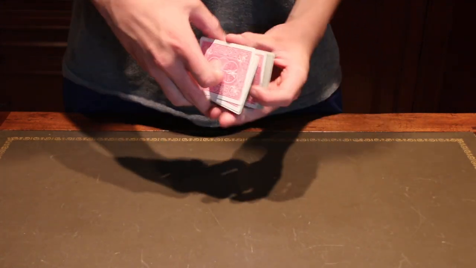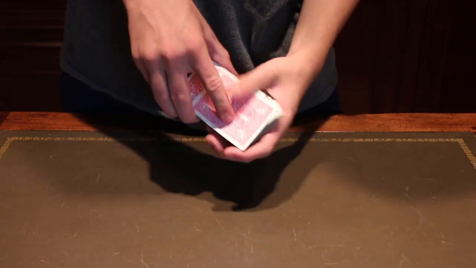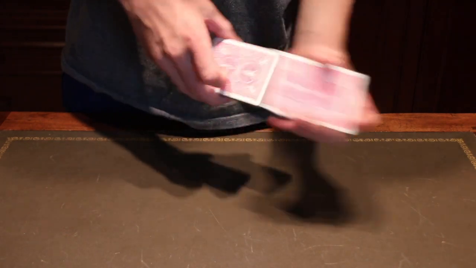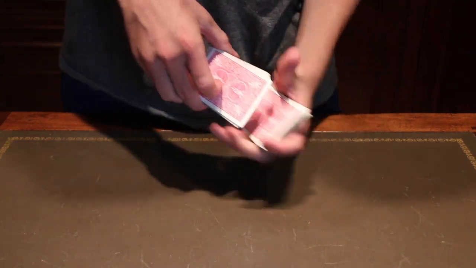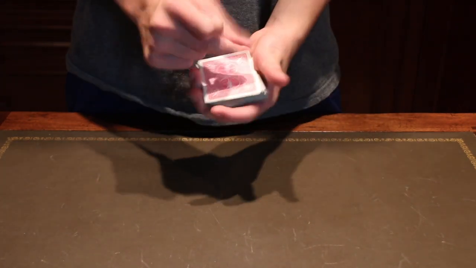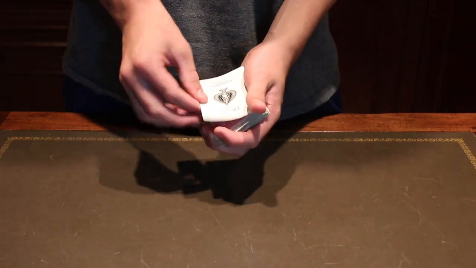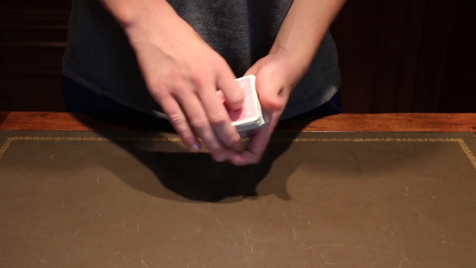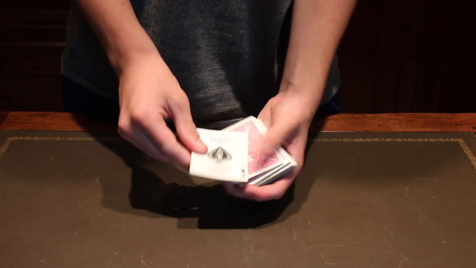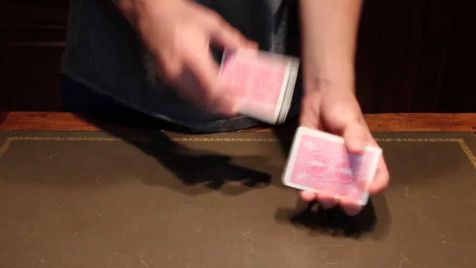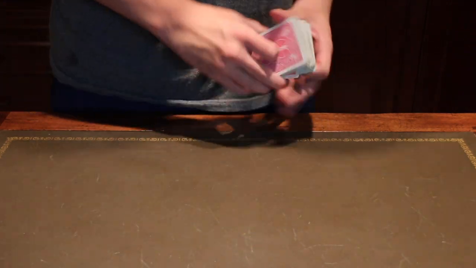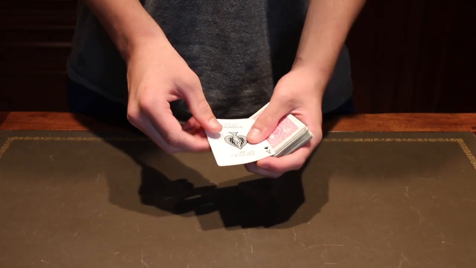So some shuffles we could do, like the Hindu shuffle. Could do that a couple times. And then with the snap, the ace of spades comes back on top. And then also with the ace of spades, we can take it, flip it over, put it in the middle of the deck, and then snap, it comes back on top. Could also just cut the deck, and then ruffle, it comes back on top.